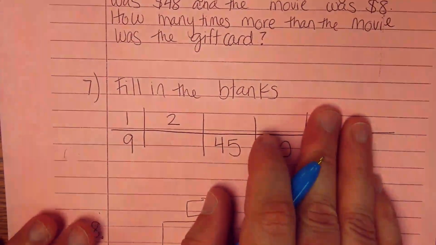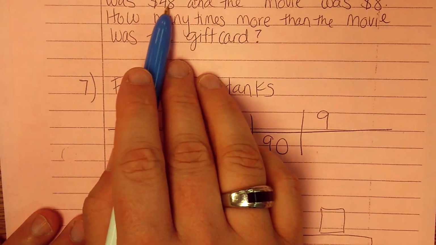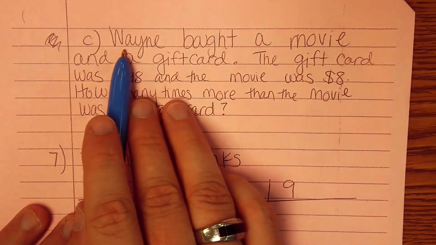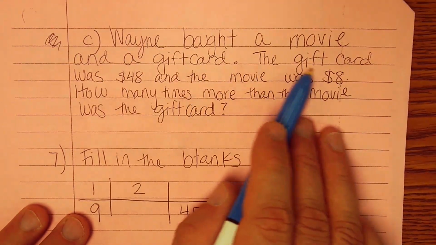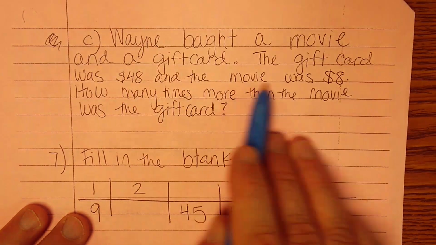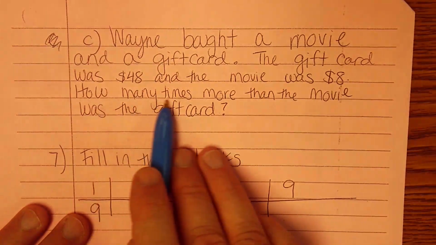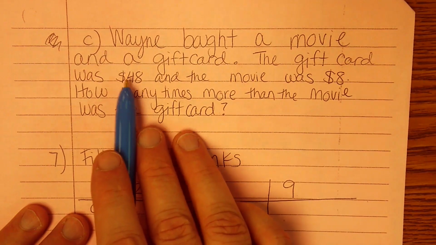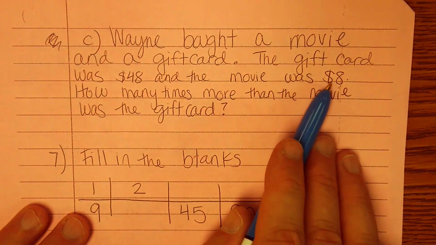Wayne bought a movie and a gift card. The gift card was $48 and the movie was $8. Ooh, you can't show. Yeah, sorry, you couldn't see the problem. Wayne bought a movie and a gift card. The gift card was $48. The movie was $8. How many times more than the movie was the gift card? So yeah, the gift card definitely was more, but how many times more?